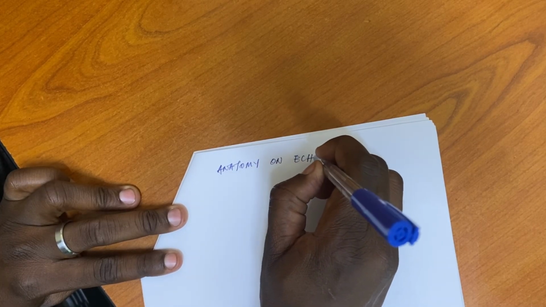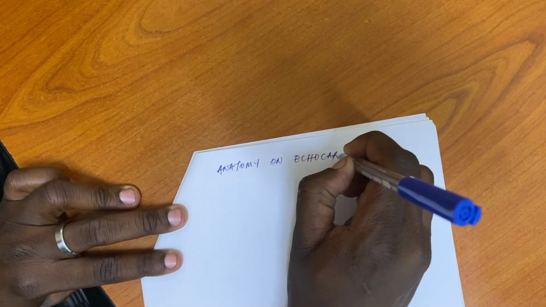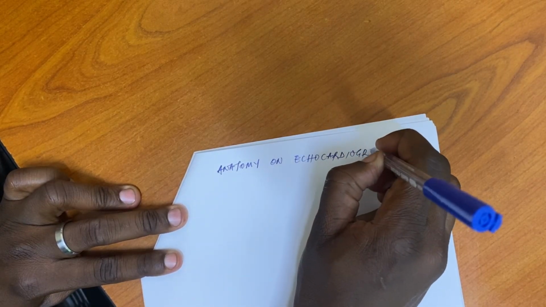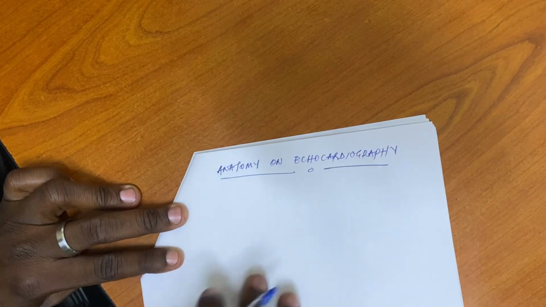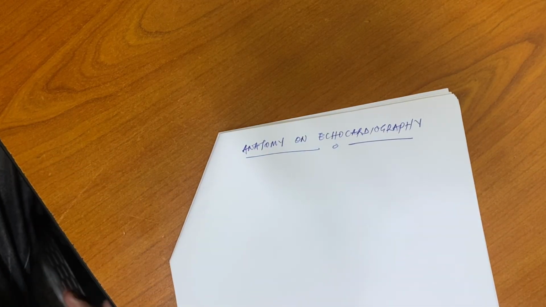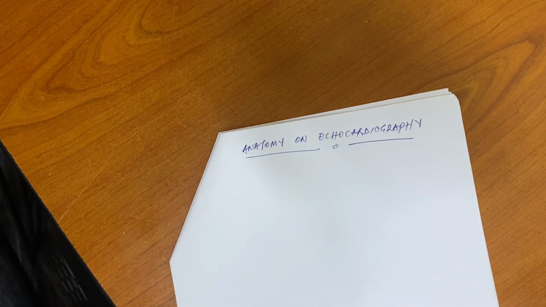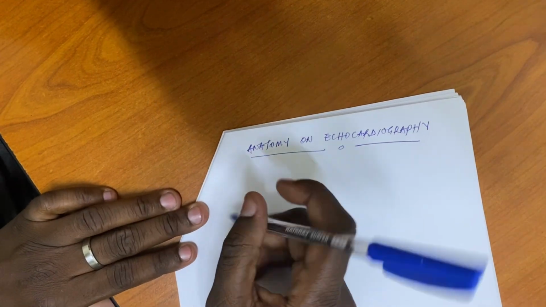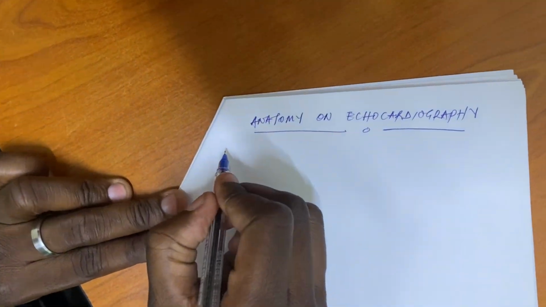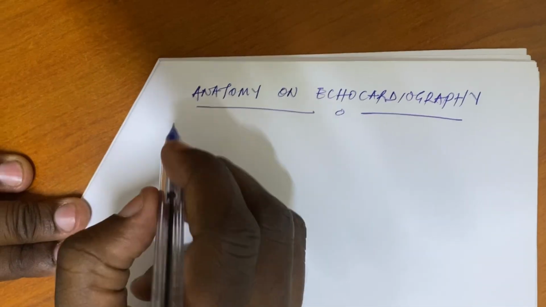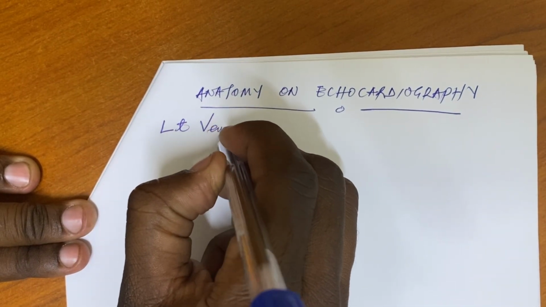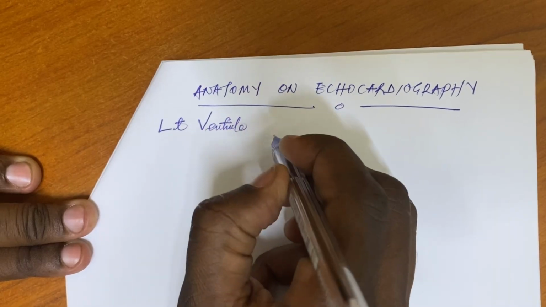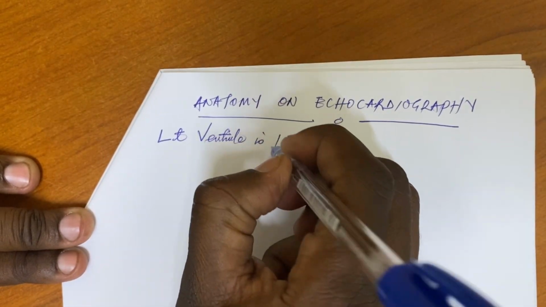We are going to look at the structure of the left ventricle, because remember I was telling you it is the most important part. All other parts are important, but left ventricle is so important that it's supposed to be assessed. We assess all other things, but left ventricle should be assessed very well. So we are going to see how we can divide it.